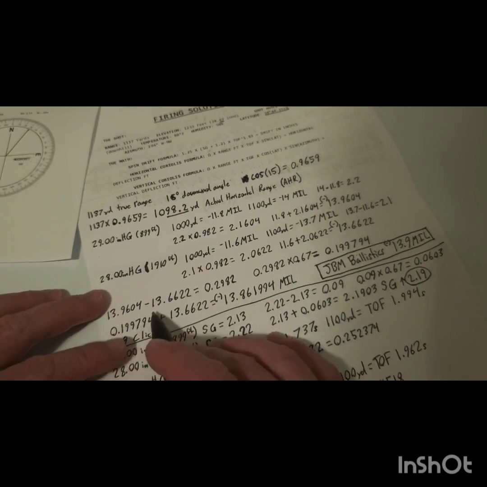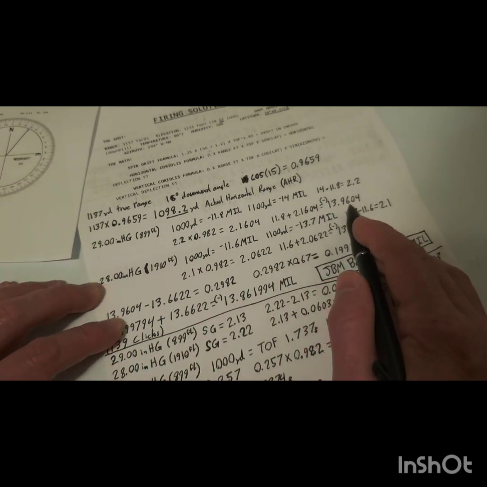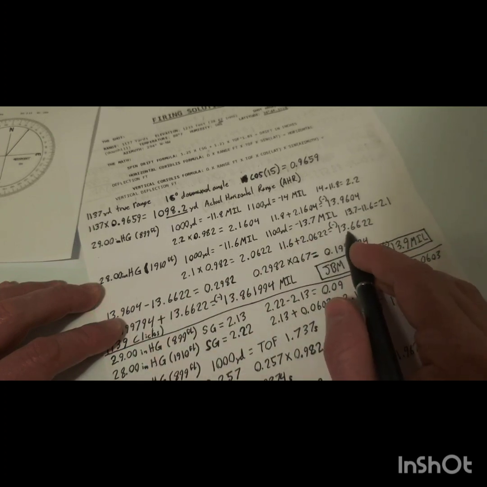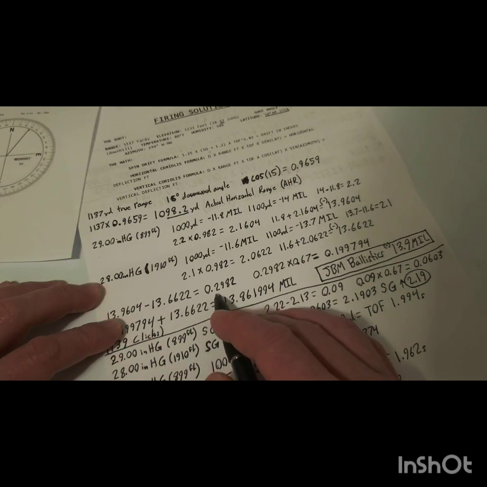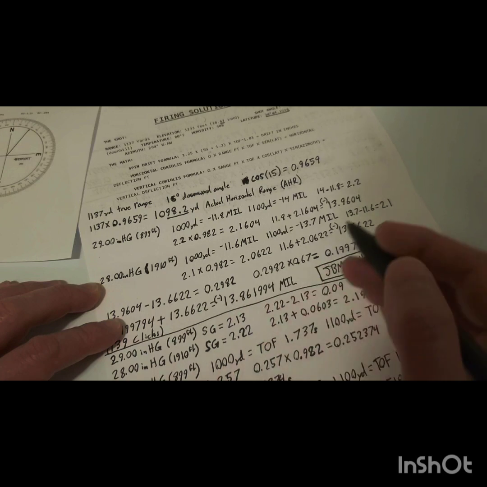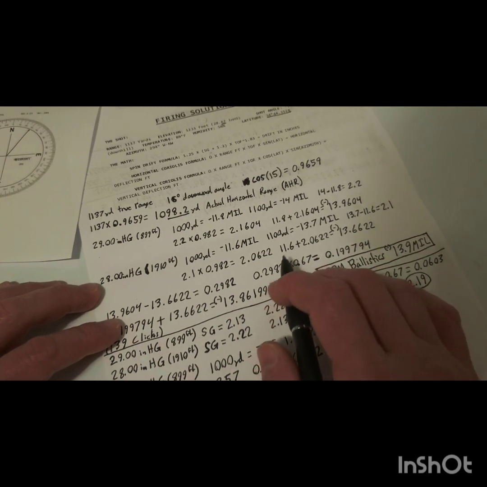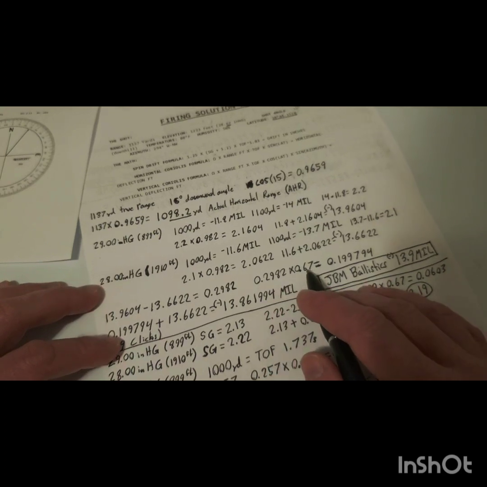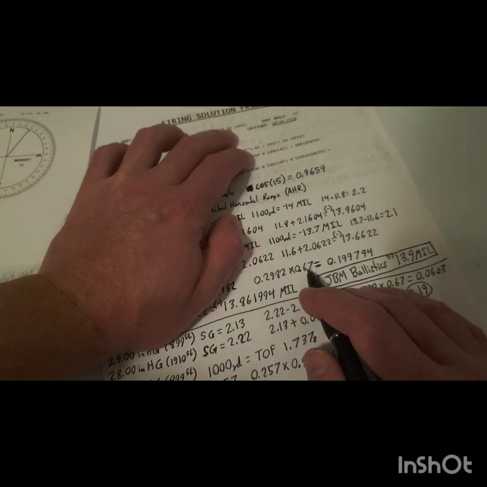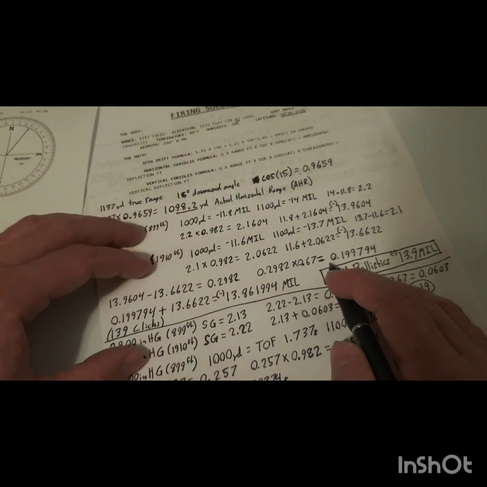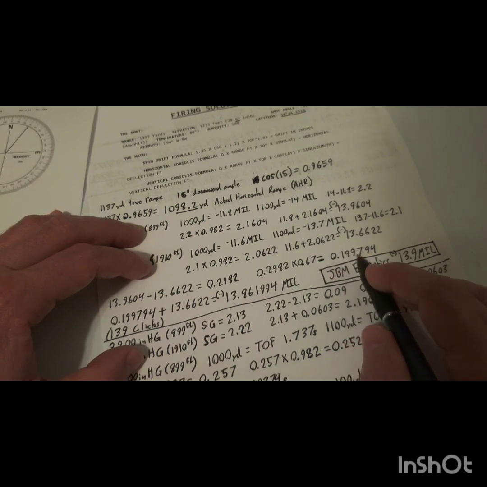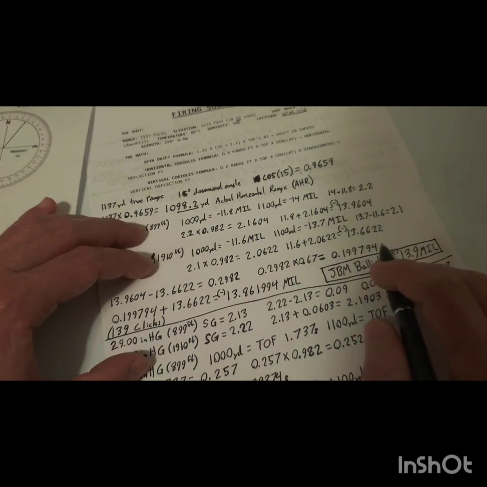Okay, so then we're going to take the big number, 13.9604, and subtract 13.662, and we get a difference of 0.2982. Then we're going to take that difference and multiply it by where we are in between 28 and 29, which is 0.67. And we're going to get 0.199794.